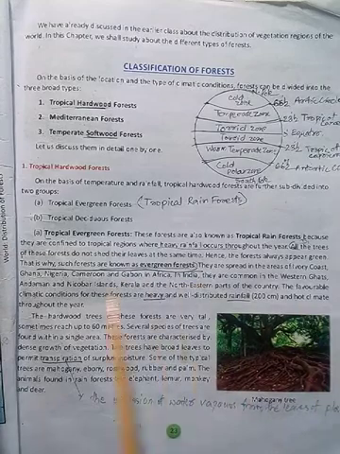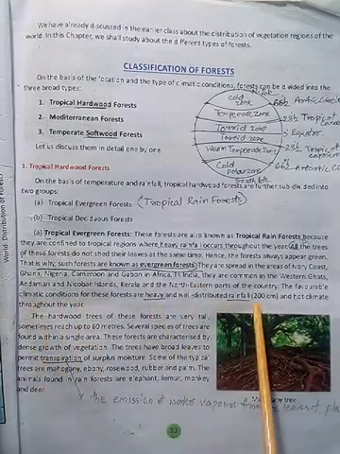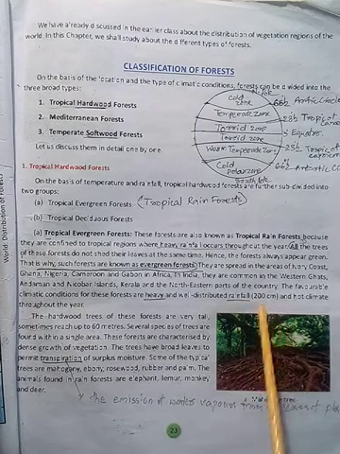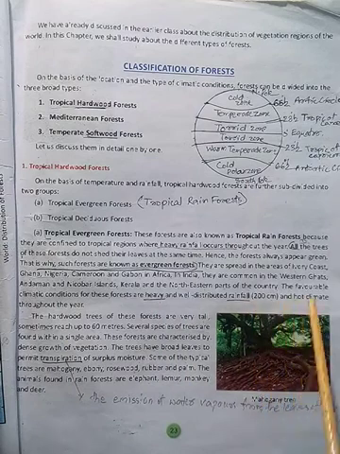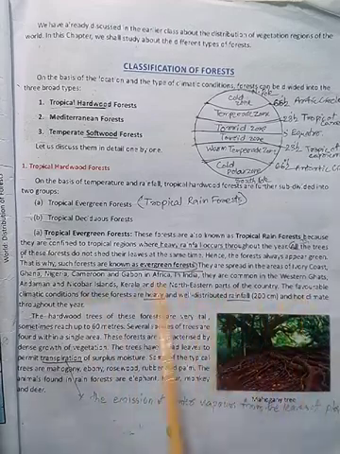Then the climatic conditions are heavy, well distributed rainfall, 200 centimetres on average, and a hot climate throughout the year.